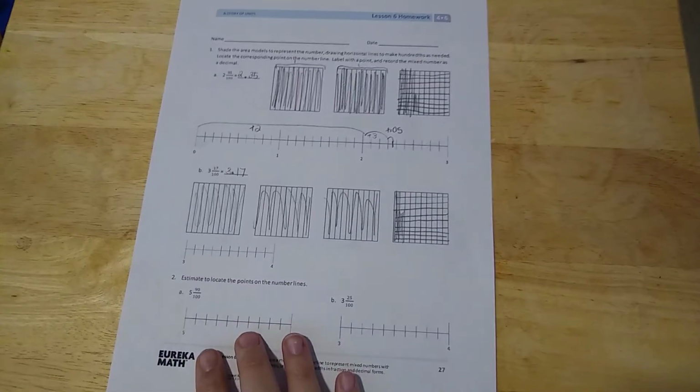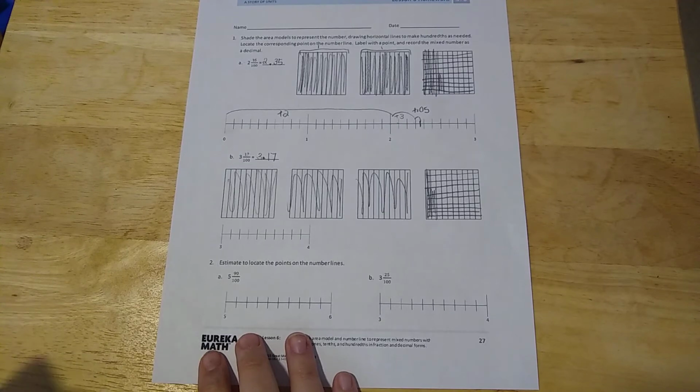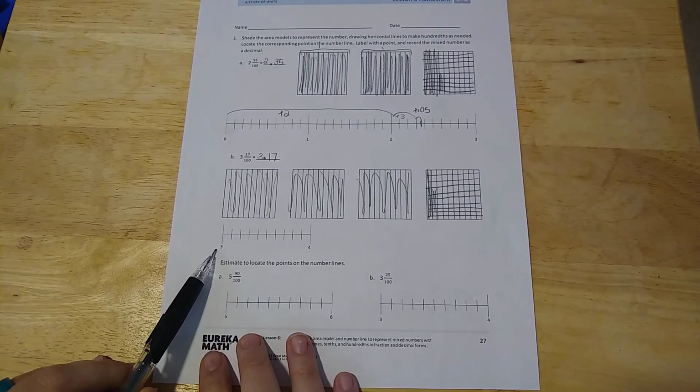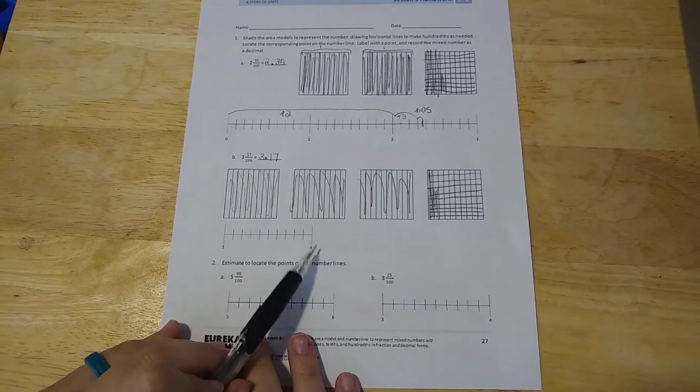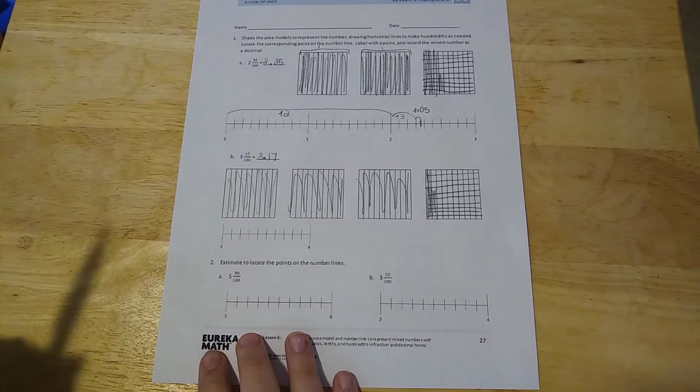Okay? All right. Then, down here on the number line, remember we said as we get older, number lines don't have to start with 0. They just have to make sense. So 3 to 4. So if I'm going to start on my 3, I don't have to make a big jump.